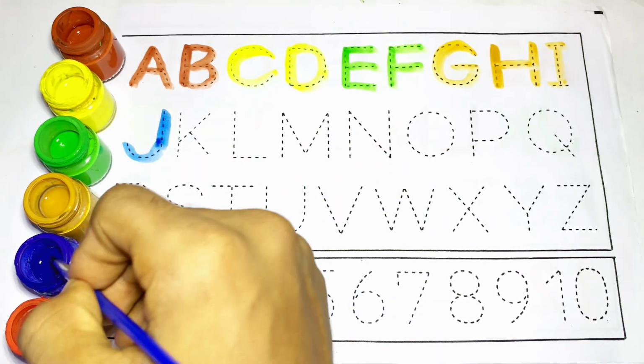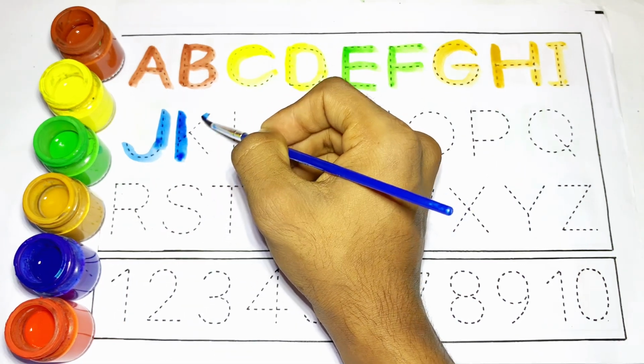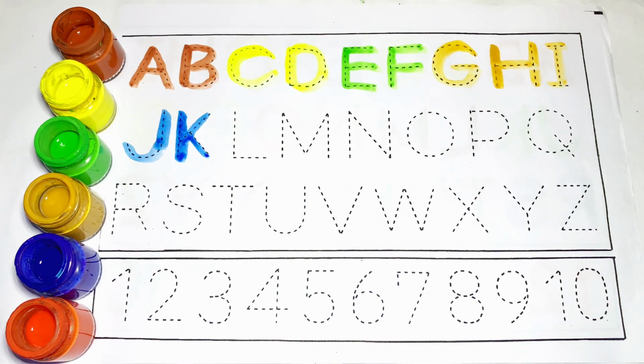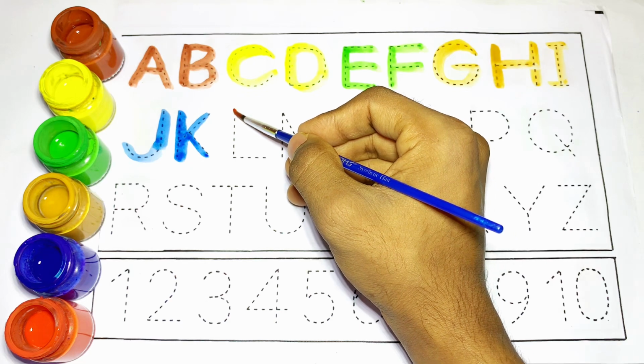Kids, again use blue color and draw K. K for kite, K for king. The alphabets of K. Kids, now draw L. L for lion. The alphabets of L. And use red color.